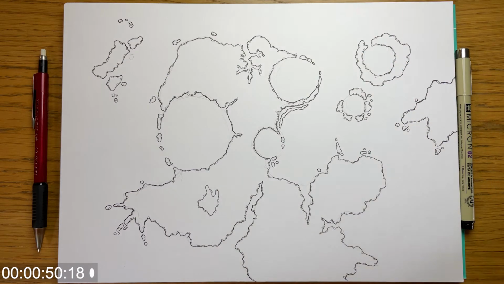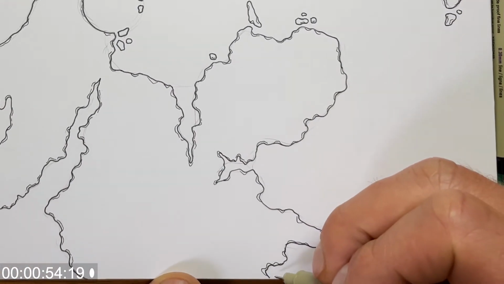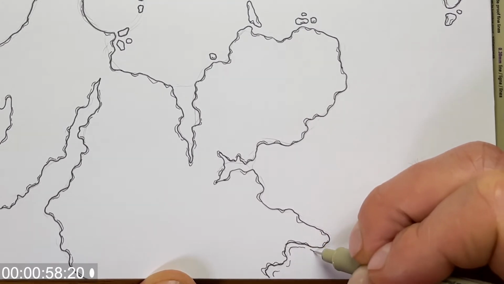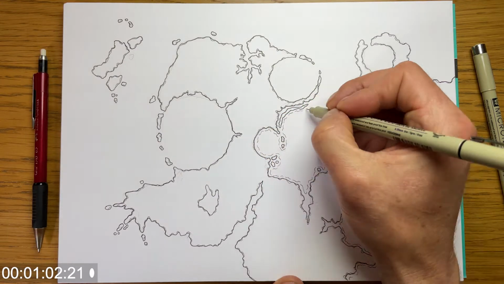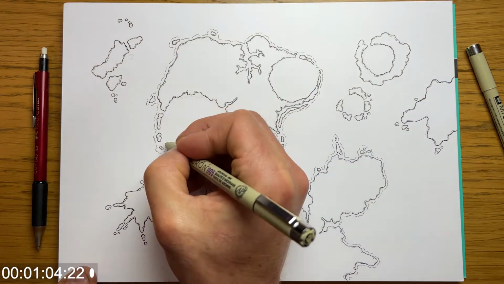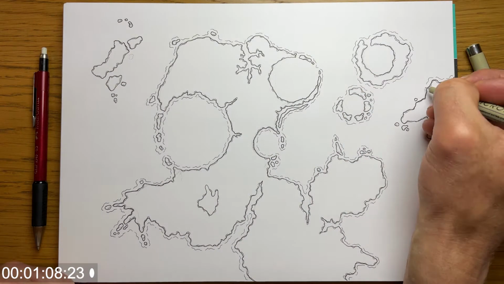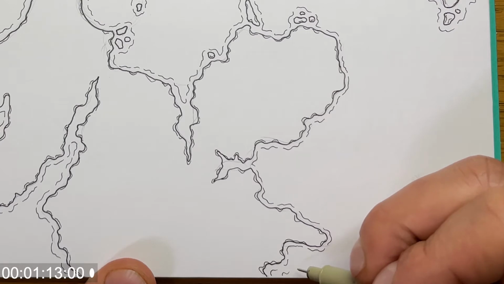Now we're going to add some waves, and to do this we're going to take our thinner pen yet again and just draw little wavy lines around the whole of the coast. And what you want to do is not go too deep into your estuaries. So where we've drawn those inlets, we want to stay outside of them. Where you leave the lines away from the coast, that would suggest a shallower body of water. So I like to do that around some of the islands and river mouths.